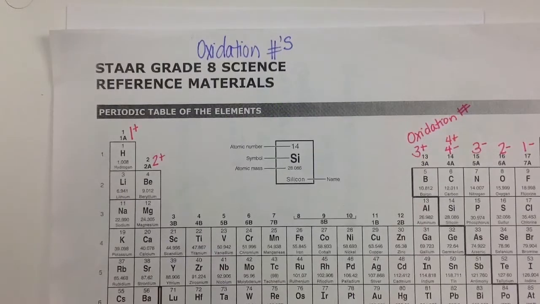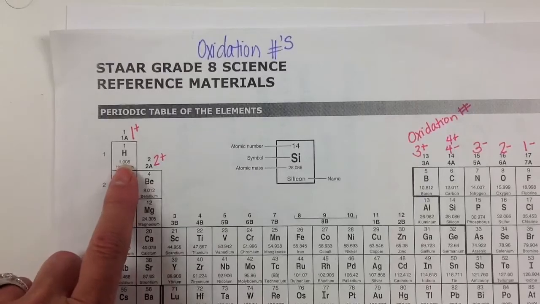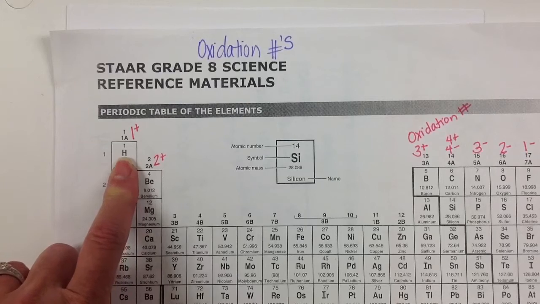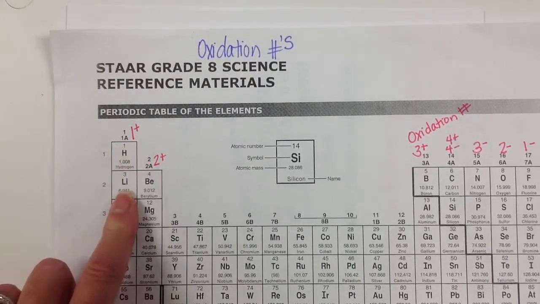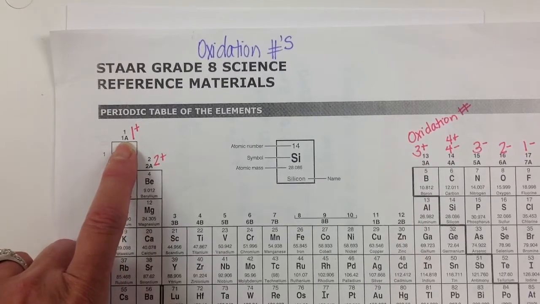Alright, I wanted to go over oxidation numbers real quick because there still seems to be a little bit of confusion as to how to use them to your advantage. First of all, we know that oxidation numbers basically show how many electrons will get transferred or shared during a chemical reaction. Now, if we look at group or family number 1, we know they have one valence electron. They're eager to transfer that off to somebody else.